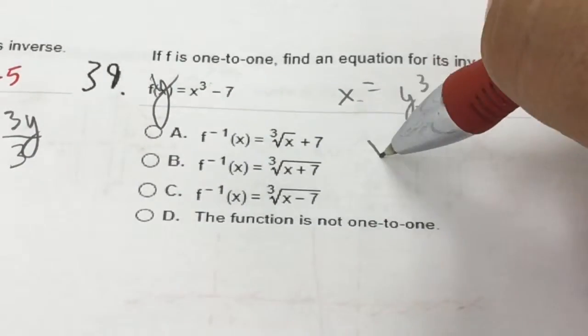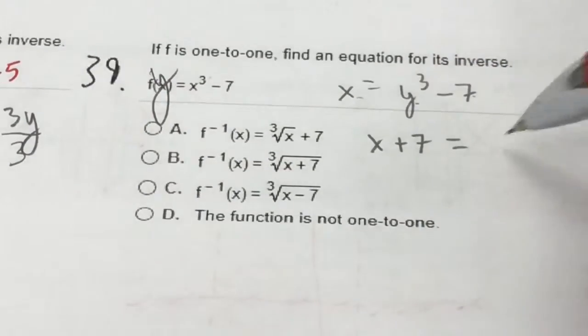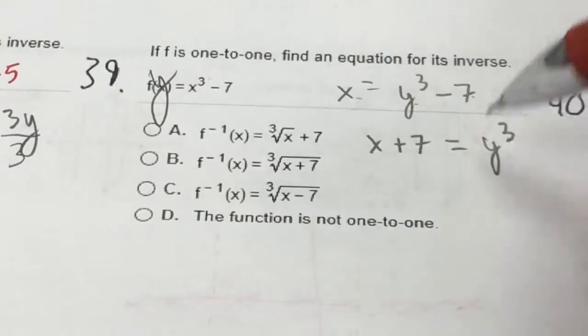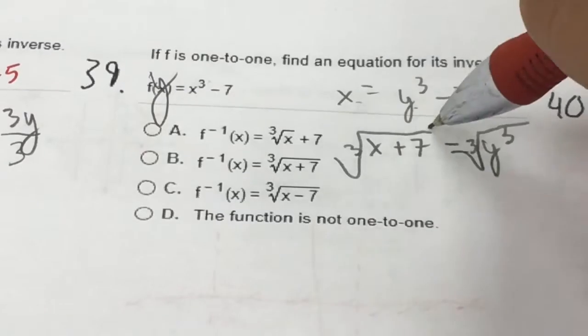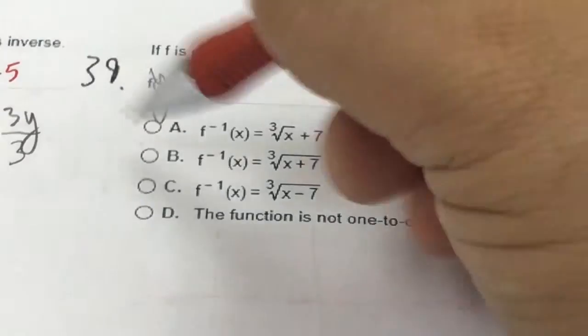I'm going to add 7 to both sides. That's going to give me x plus 7 equals y cubed. And now I'm going to do the opposite of cubing something. I'm going to cube root both sides, and that gives me my answer, the cube root of x plus 7. And that 7 has to be inside the radical. And that's choice B.